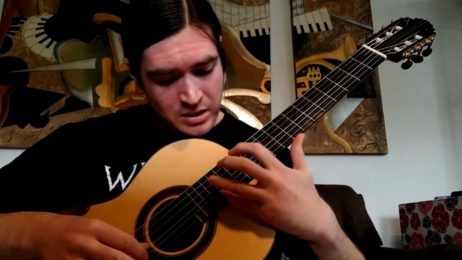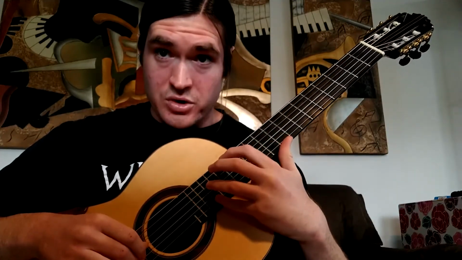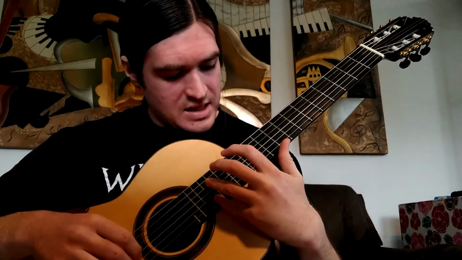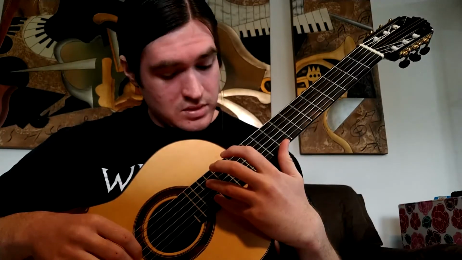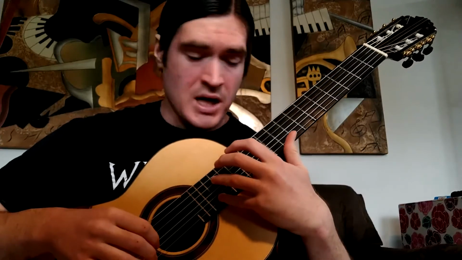Then we slide all the way up to this A note on the 1st string. And what fret is that? It is the 17th fret, so pretty high up there.